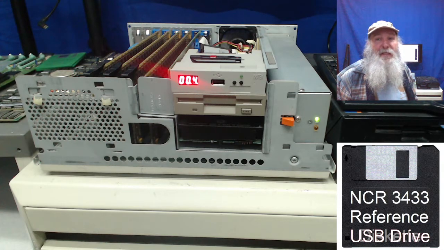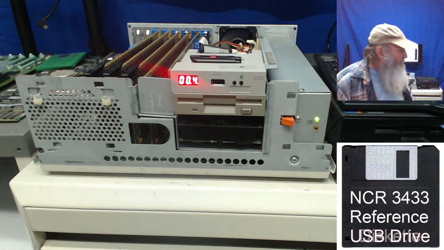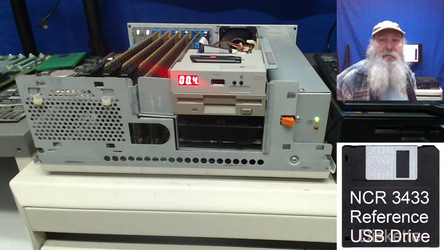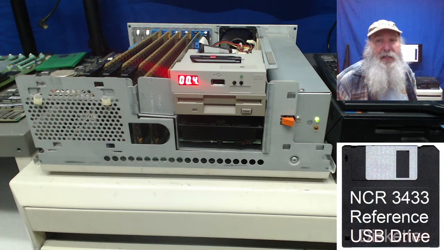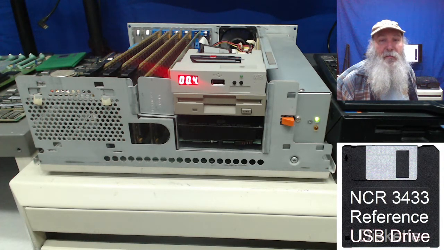This system really doesn't need anything much transferred from diskette or a diskette image for now, and I have that SCSI connection on the back that I can connect up my SCSI external CD-ROM drive that I have, and that's another way to transfer files to and from the system.